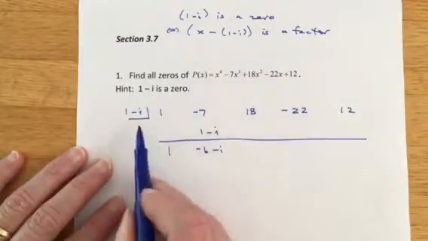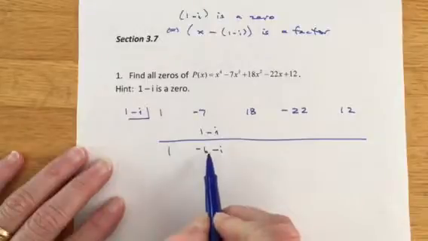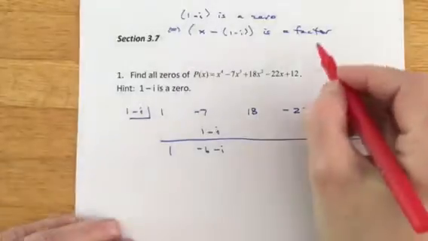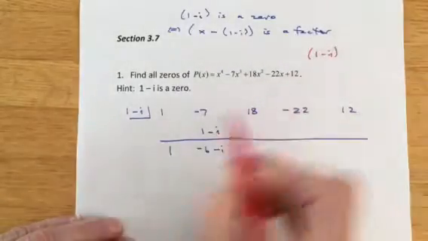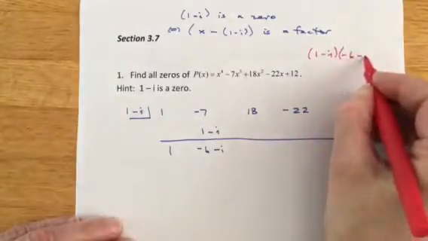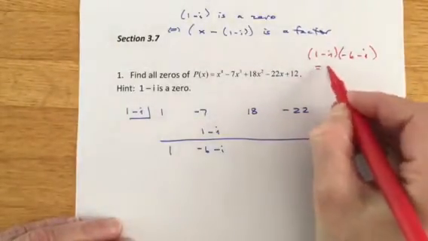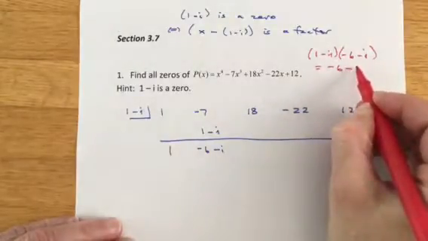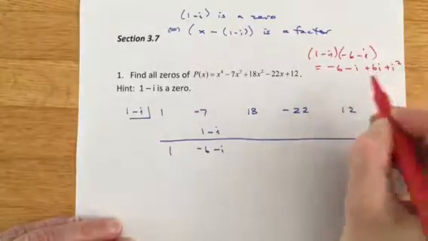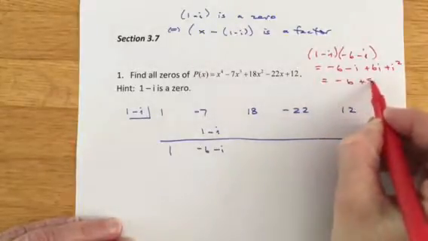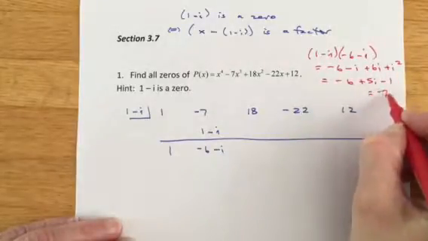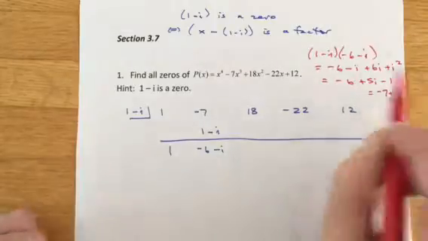Now we have to be a little bit careful because we have 1 minus i times -6 minus i. This is something you might want to do off on the side, because it's really more FOIL. So the next step in synthetic division is to take 1 minus i times -6 minus i. If we FOIL that out, the outer is a minus i, the inner is a +6i, and the last is a plus i squared. So we have -6, the inner terms combine to be 5i. Remember, i squared is -1.